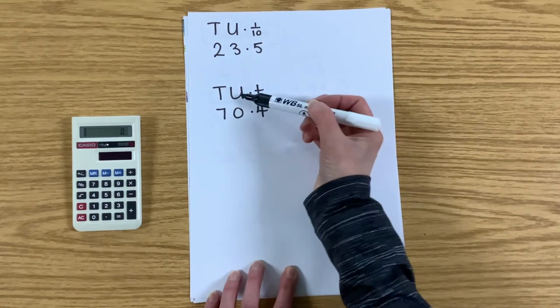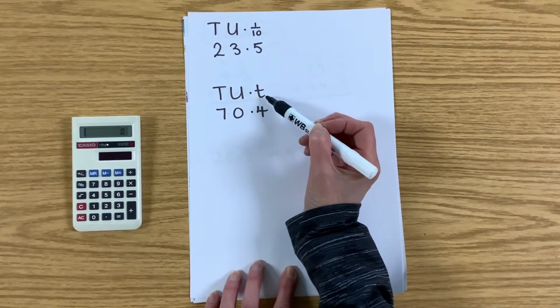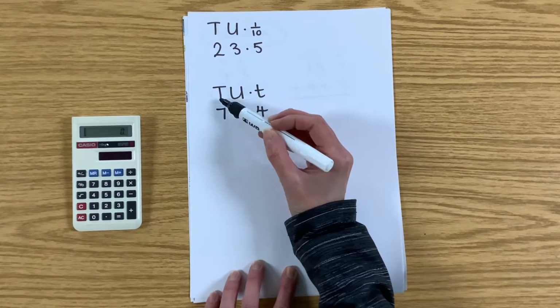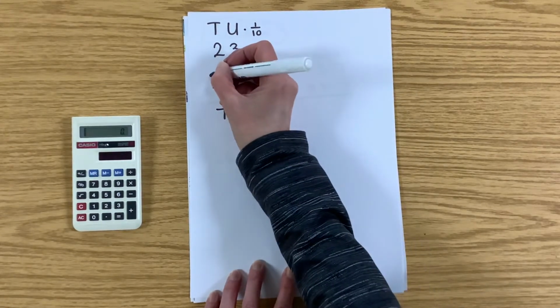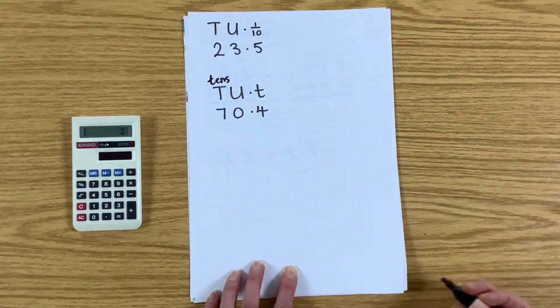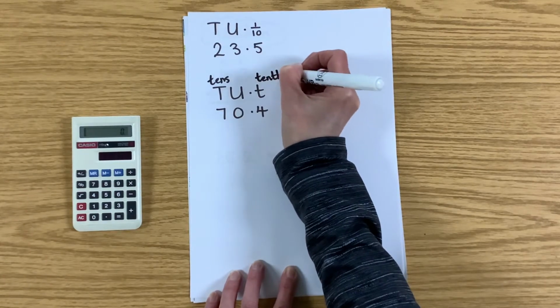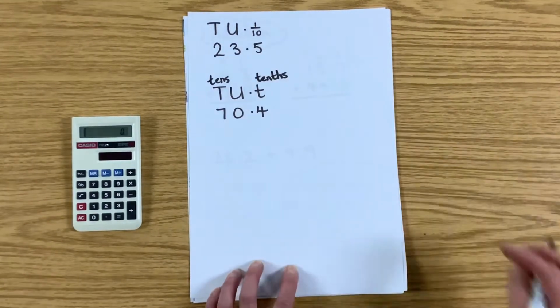If we're using our place value headings, so tens, units, tenths, can you see the difference between tens and tenths? The tens is written as a capital T. The tenths is written as a small t, or we'll write the fraction.